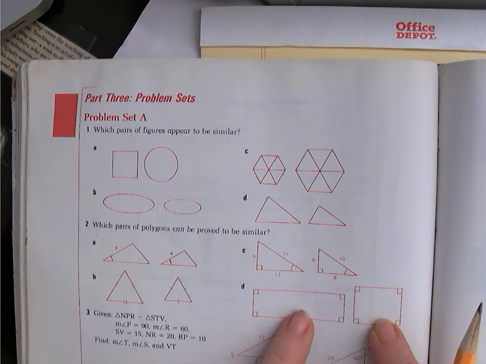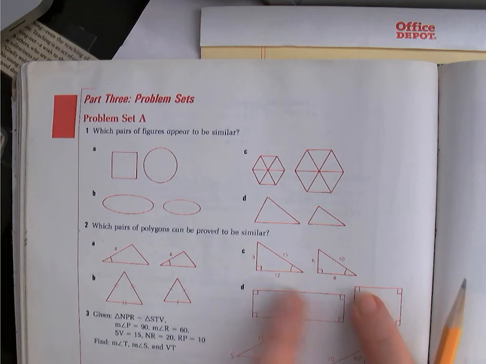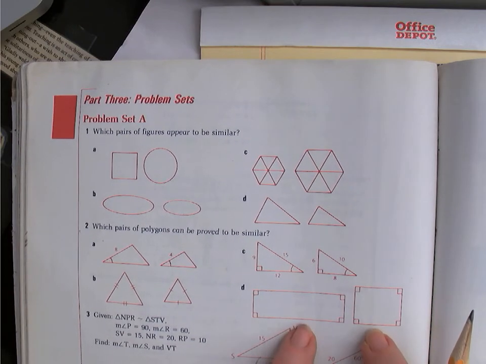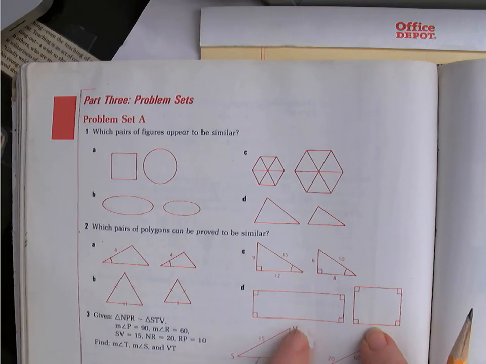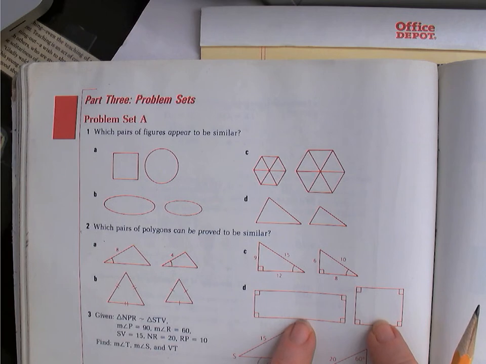For D, one condition is met. Corresponding angles are congruent, but it does not look as though sides are in proportion. These definitely don't have the same shape, and we know nothing about the sides. So I would say D is no.